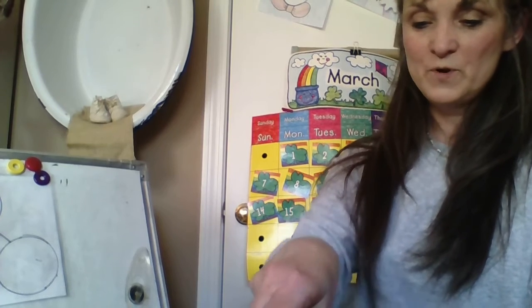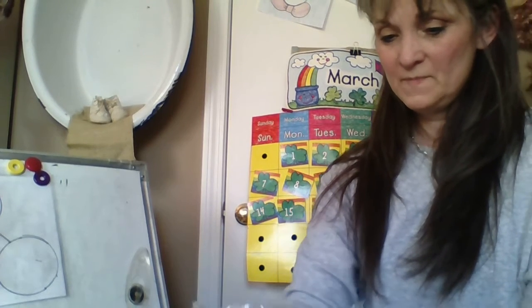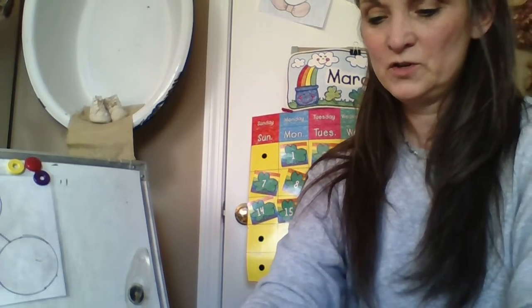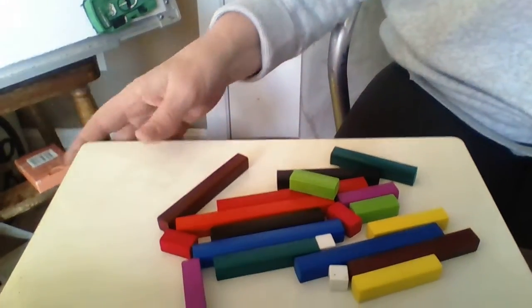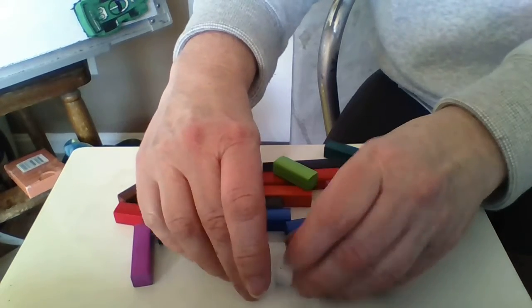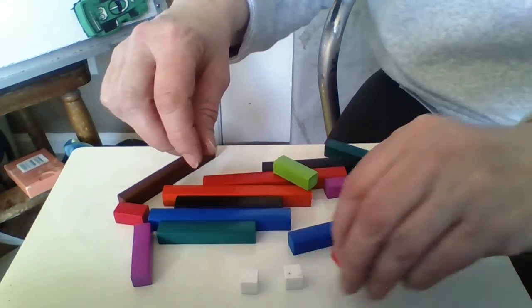So I'm putting mine very carefully in front of my computer. Let me show you. Now you can build one at a time, or you can build them both. All up to you. There's a lot on here today. So those are my ones.